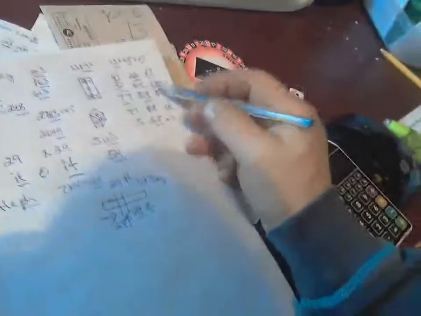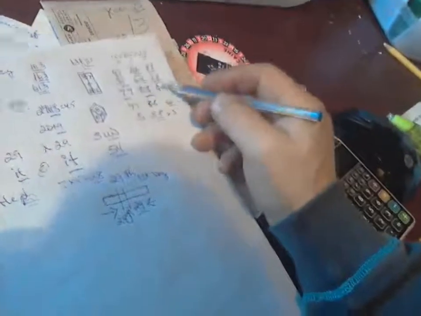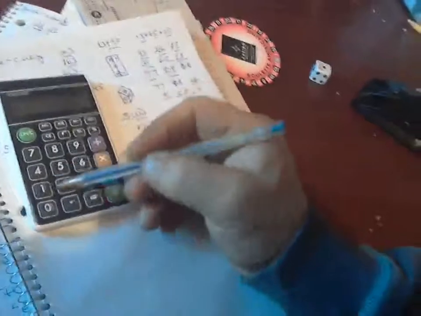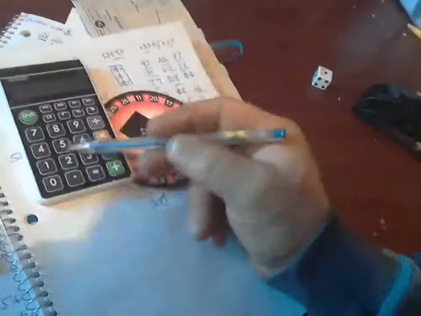Okay. Why 6 and 6? We shouldn't even put doubles here. We can even put this as 5 and 5. Why can we put this as 5 and 5? You see, this is the circle. This is the circle around the 5.